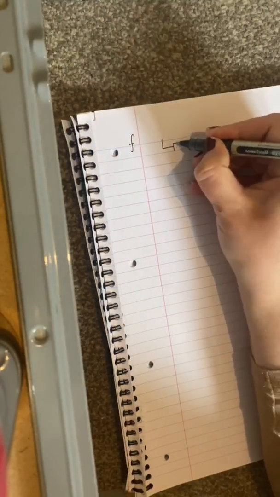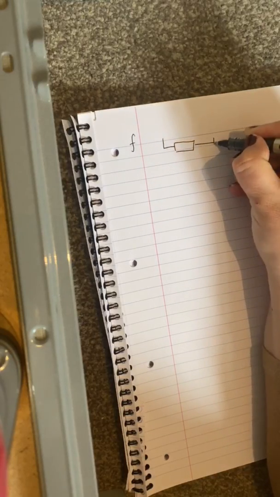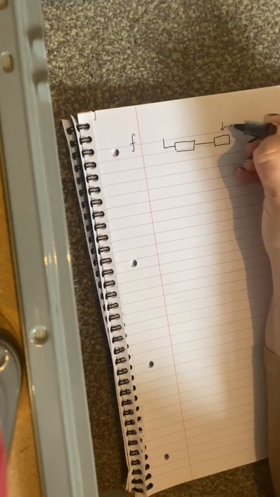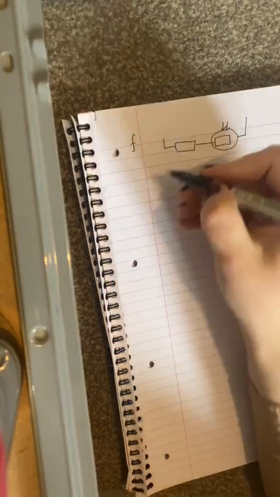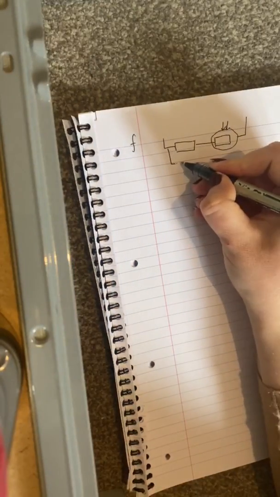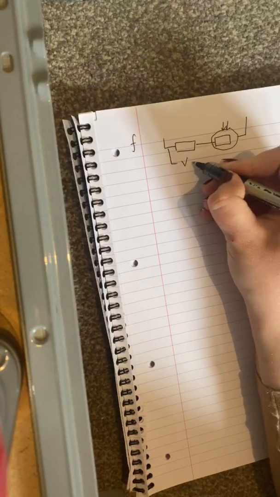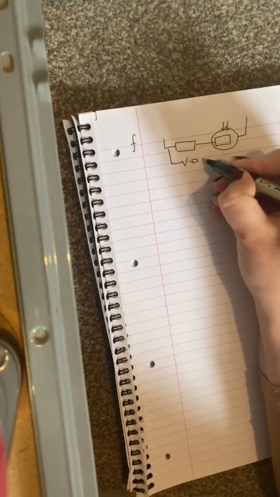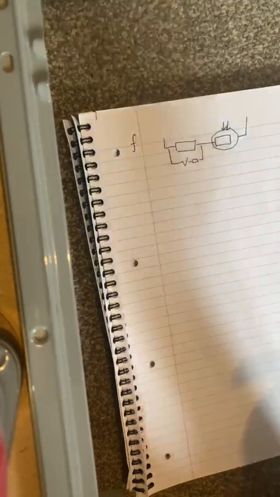So what we've done is effectively gone from a series circuit that just happened to have a voltmeter tagged on to introducing a parallel circuit, because we've now got a voltmeter with a lower internal resistance than it had before.